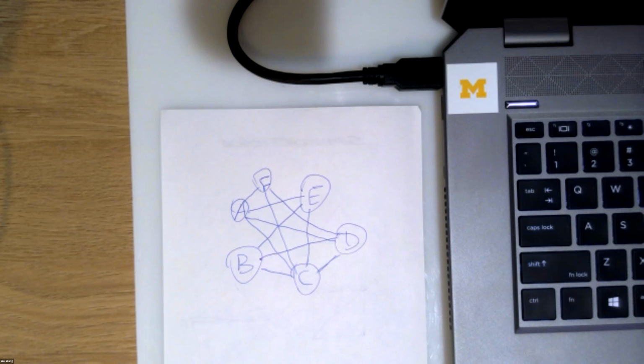For the given graph, how many more edges are needed for this graph to be a complete graph? Complete graph. Okay, let's try to figure that out. So it's like a pentagon. Yep. It's an upside down pentagon.